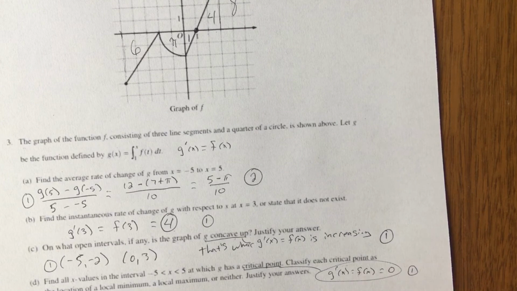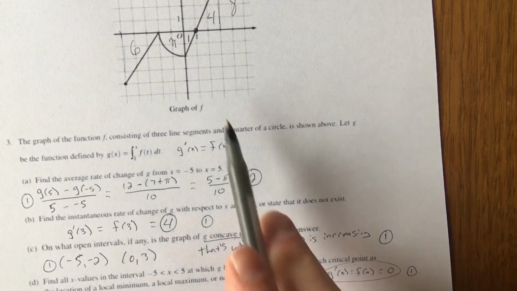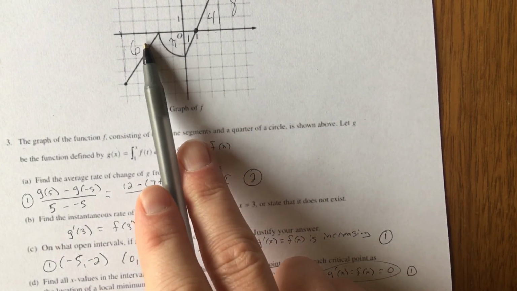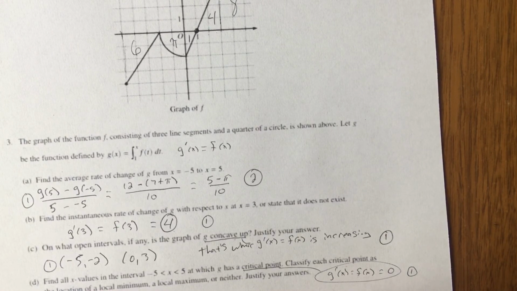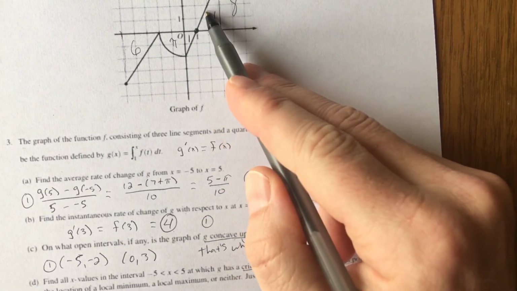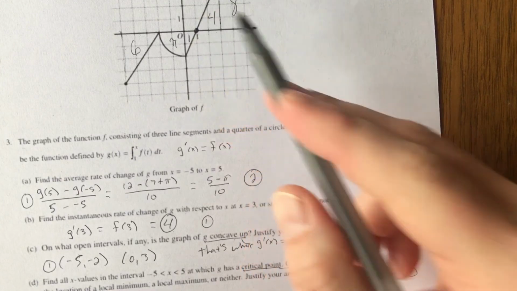Okay, now we have to make a decision about what's going on here. So at -2, the derivative goes from negative and stays negative. So -2 is neither. G prime of x is negative before and after x equal -2. Okay, and then at 1, we go from negative to positive. The derivative is going from negative to positive.